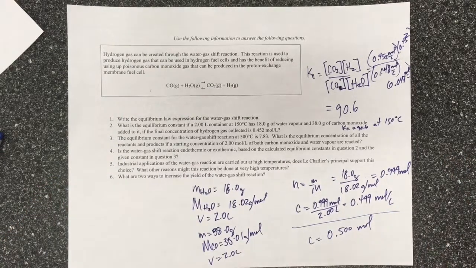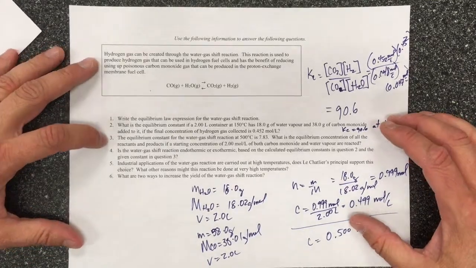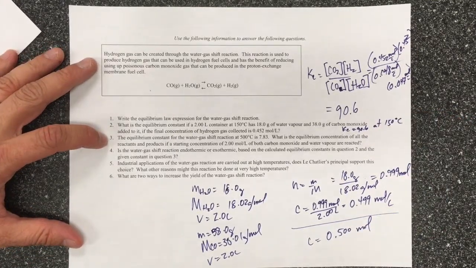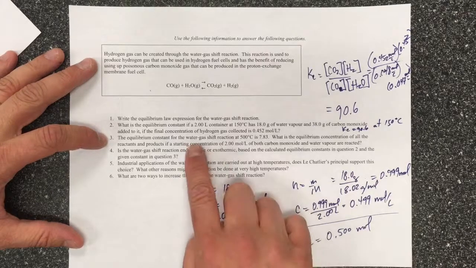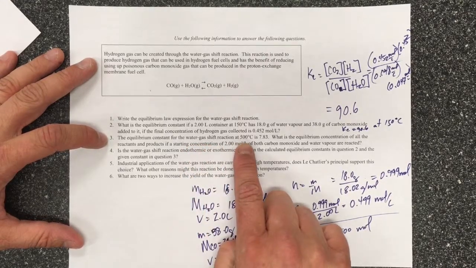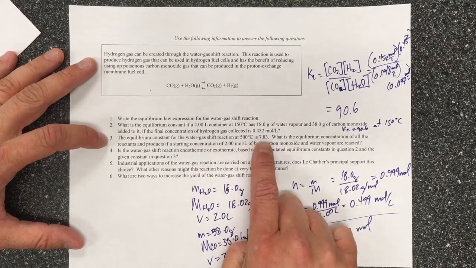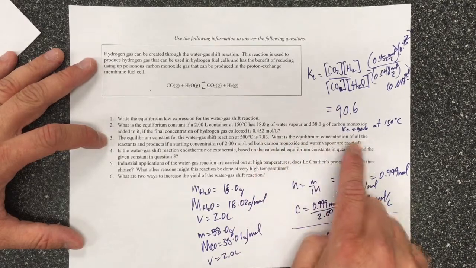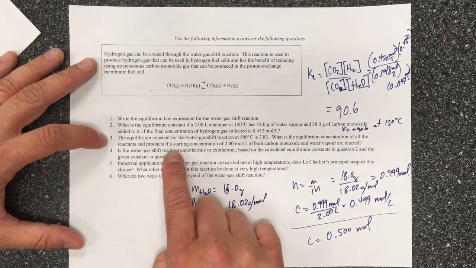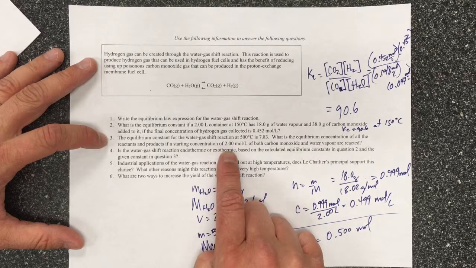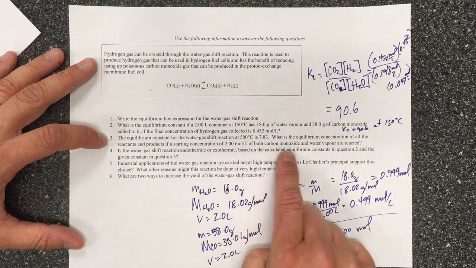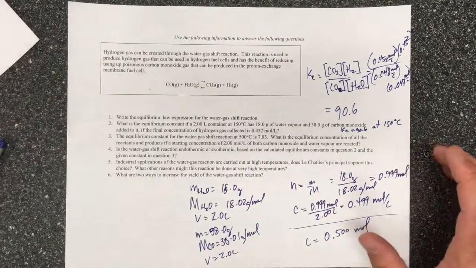In this video, we're going to continue with the hydrogen gas and the water shift question. So we've answered question 1 and 2, and question 3 says the equilibrium constant for the water gas shift reaction at 500 degrees Celsius is 7.83. What is the equilibrium concentration of all the reactants and products if a starting concentration of 2.0 mole per liter of both carbon monoxide and water vapor are reacted?